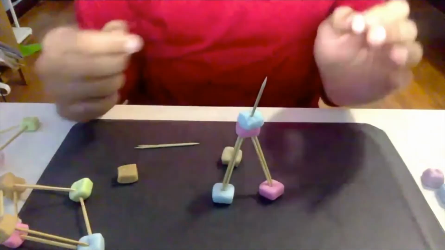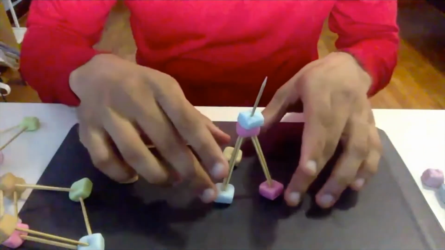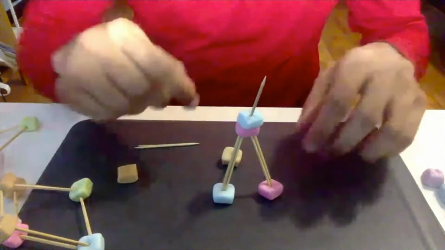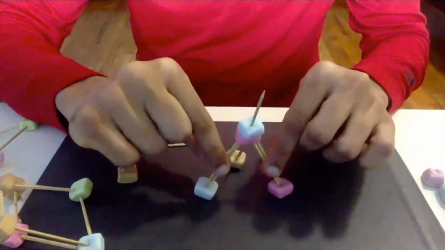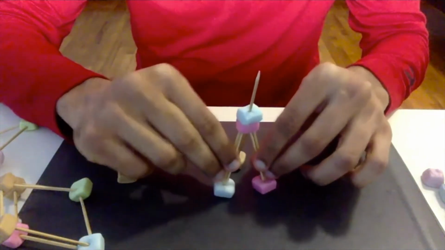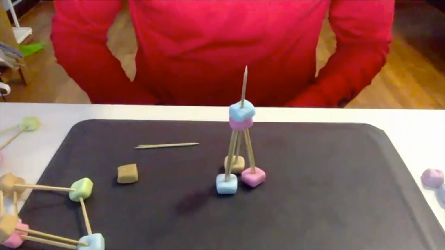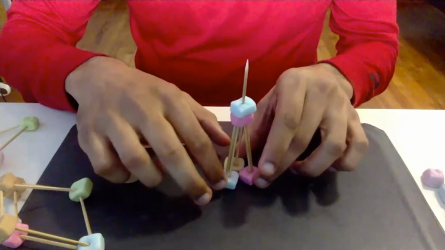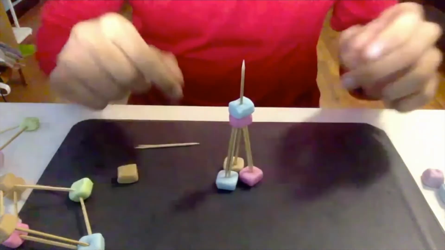One thing I want you guys to try as well is what happens when you bring the legs closer together. Does your tower still stand up, or does it fall? So now it's a wide base, but I'm going to bring it closer to see if it still stands. Okay, mine still stands, I guess because my candy has a bit wider base.